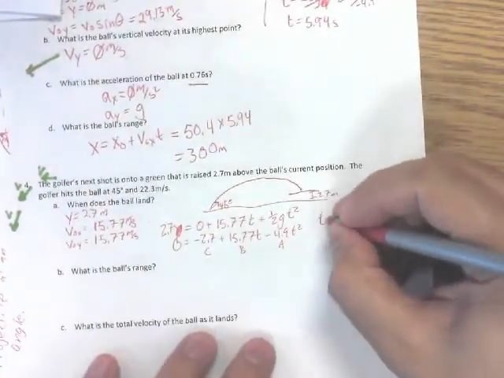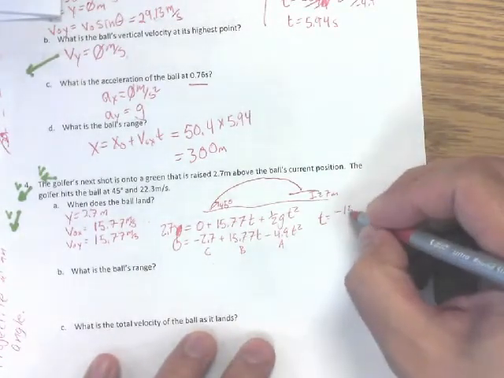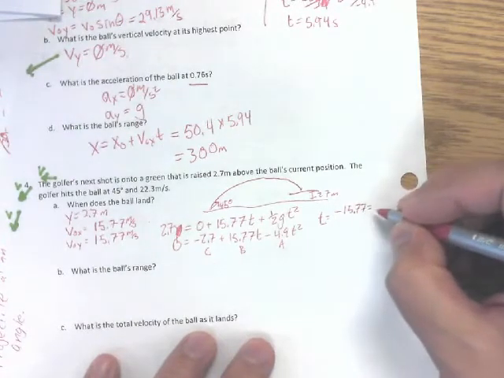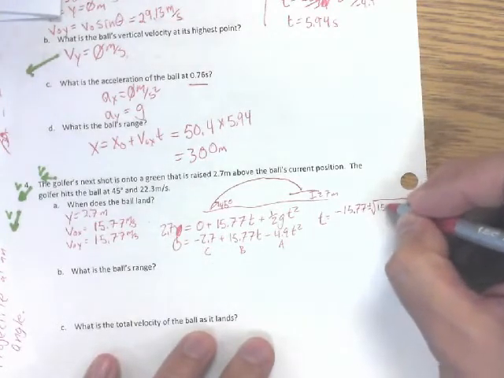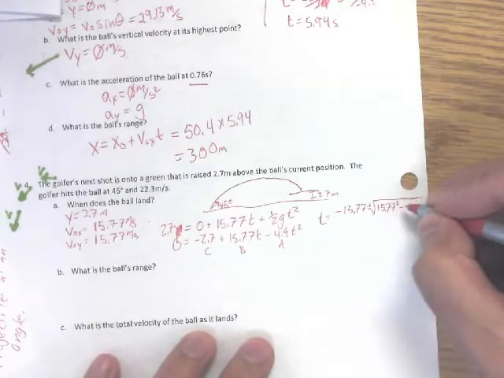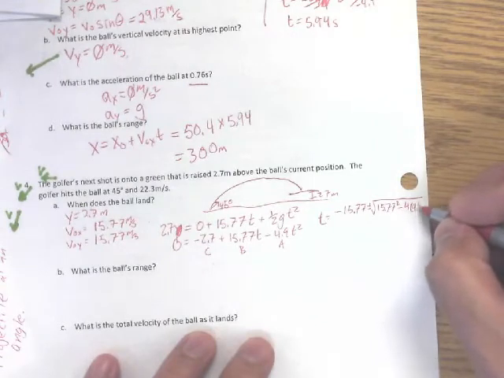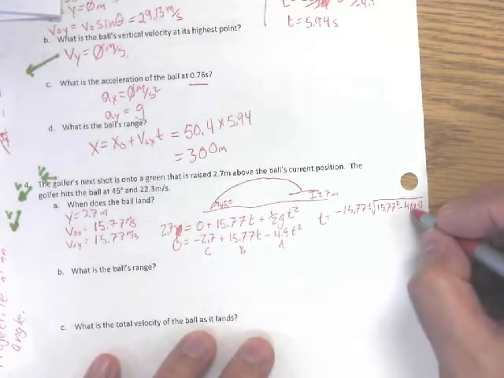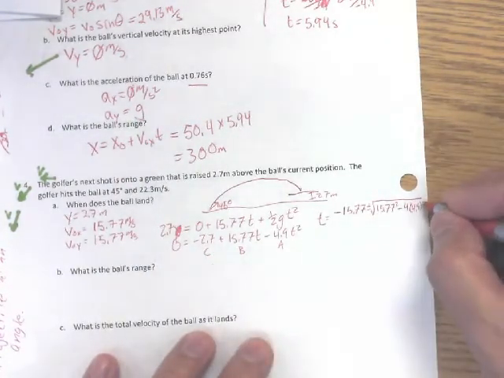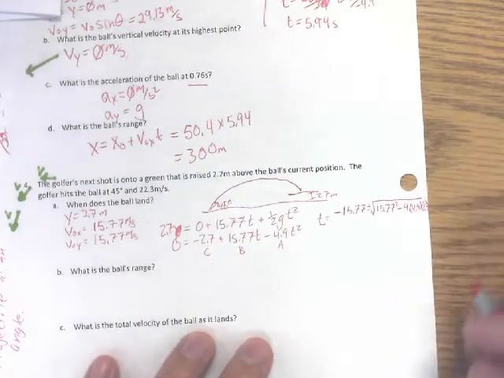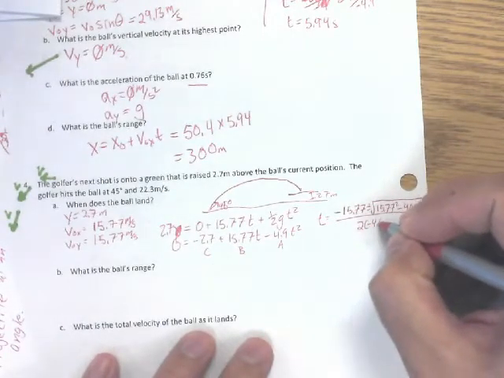My time is going to be negative 15.77 plus or minus the square root of 15.77 squared minus 4 times 4.9. Oh, negative 4.9. Well, okay, 4.9 times negative 2.7, those are going to cancel out. Yeesh, I don't have enough room there. All over 2 times negative 4.9.